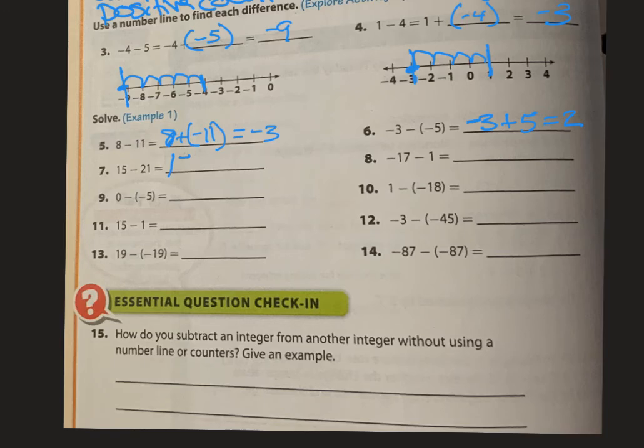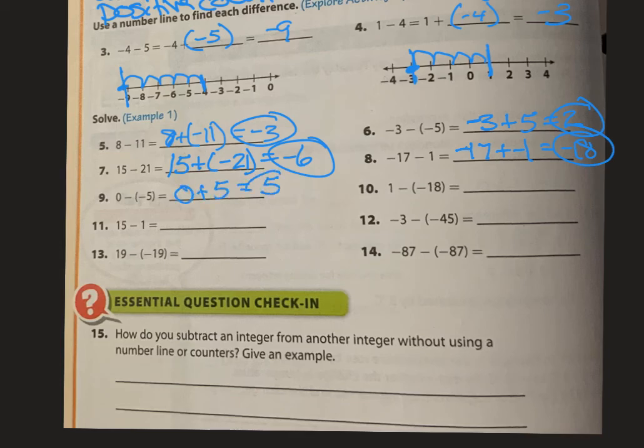Number 7, you have 15 plus a -21, so I'm going to subtract those with different signs and get a -6. On 8, I have a -17. Instead of subtracting, I'm going to add a -1 to give me a -18. Number 9, 0 plus a +5. So our solution is 5.